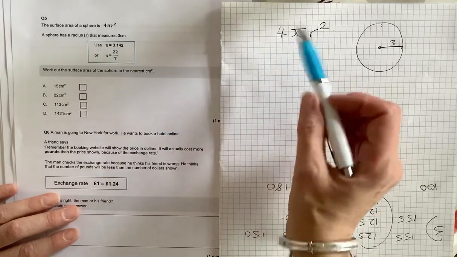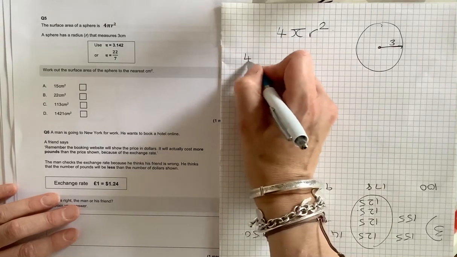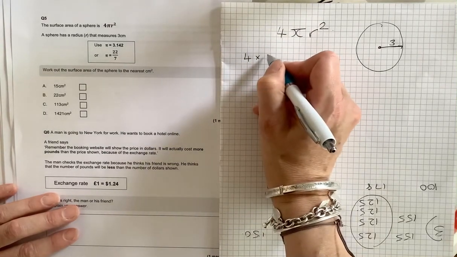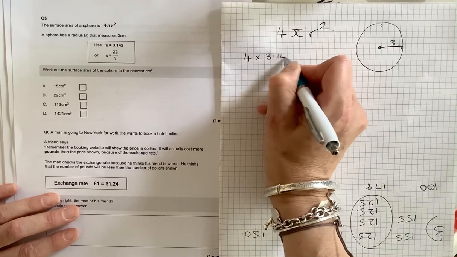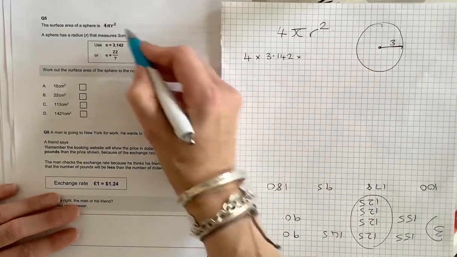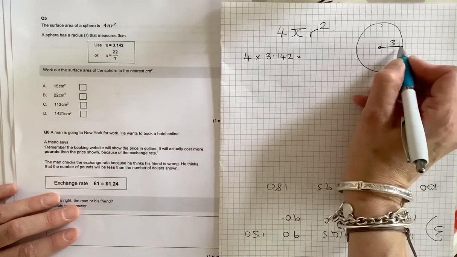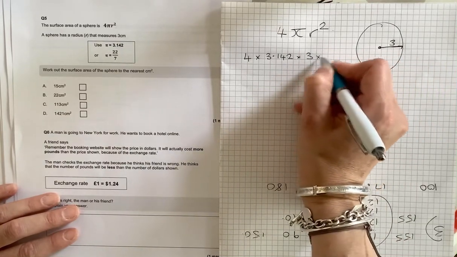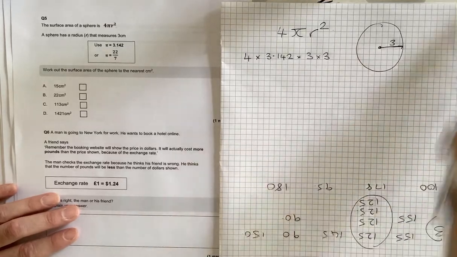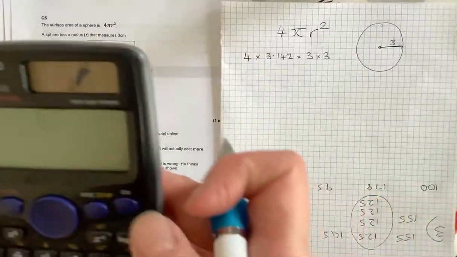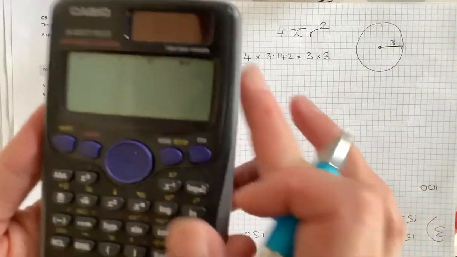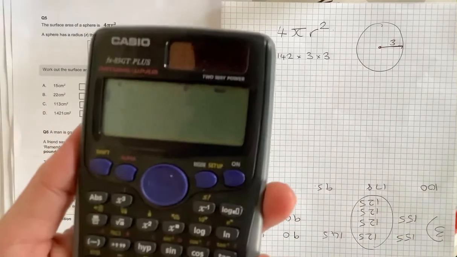Okay, so I'm going to use this formula. So what this means is 4 times pi, which we're going to use as 3.142, times radius squared. I could have just looked at that one, which means times 3 times 3. Okay, so I'm going to get a calculator, a Casio, which is what we use in schools. So make sure you can see that.